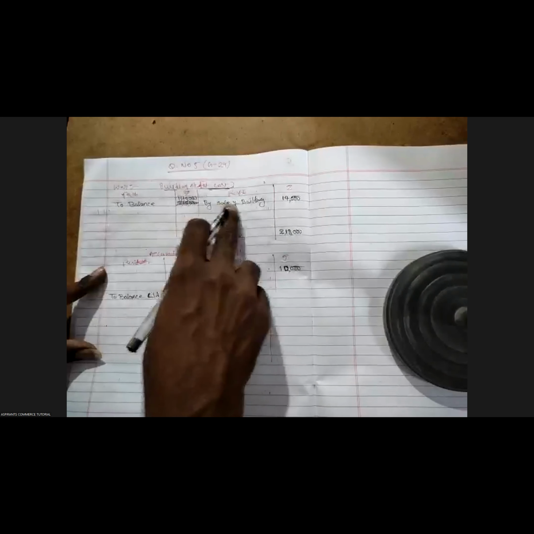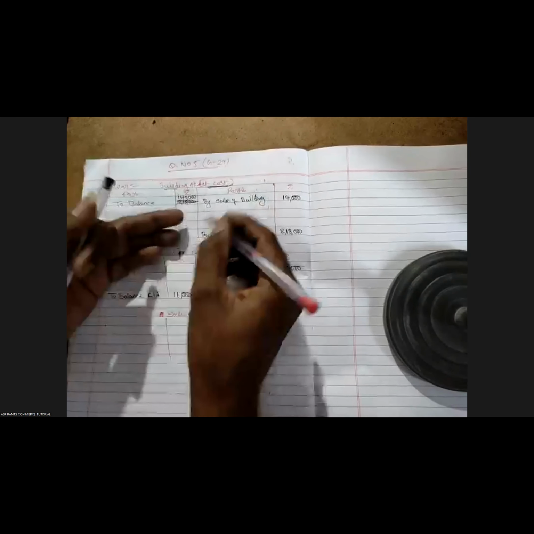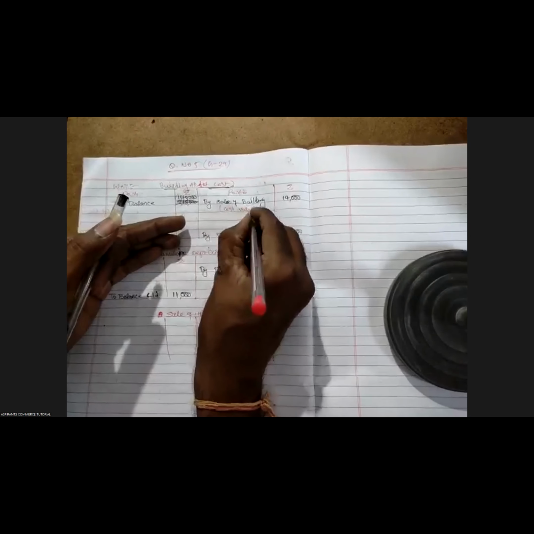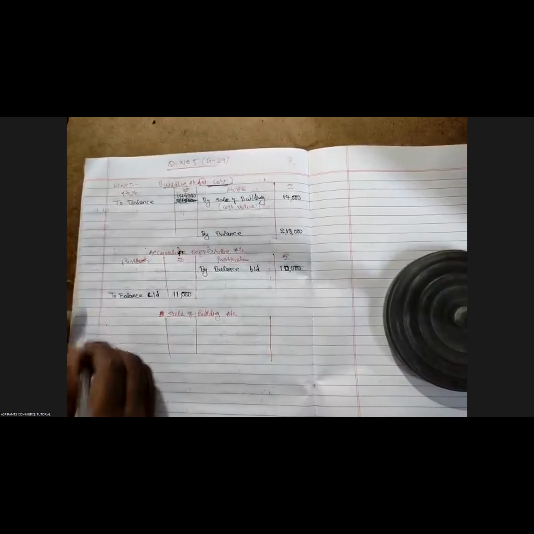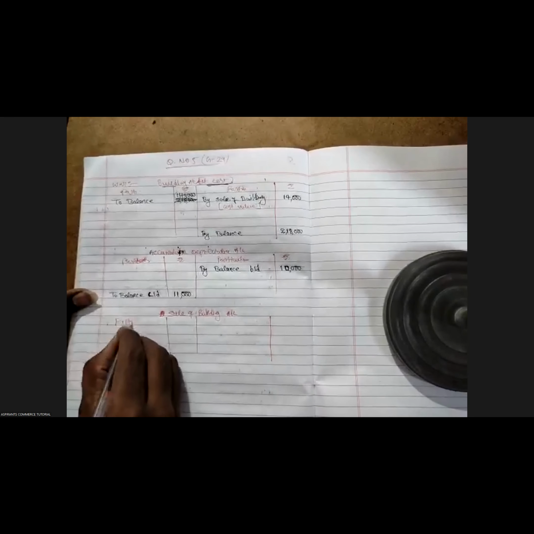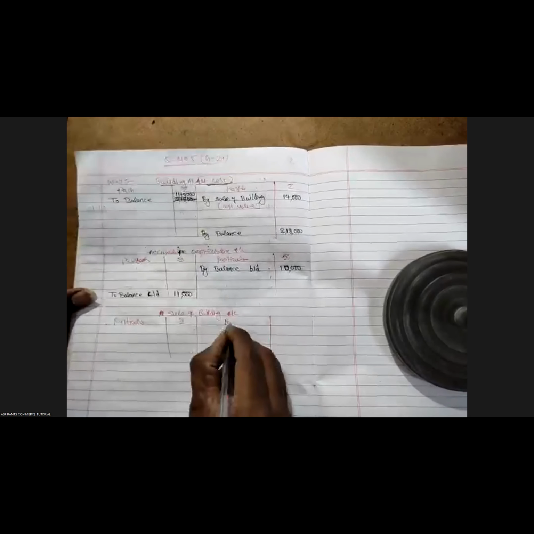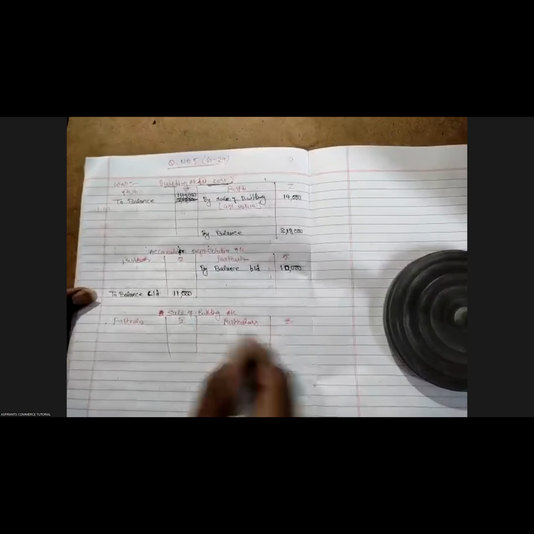So in the building account, what did you write? By sale of building, this is cost value. The cost value of the asset sold will come on the debit side in the sale of building account. Particulars, rupees.